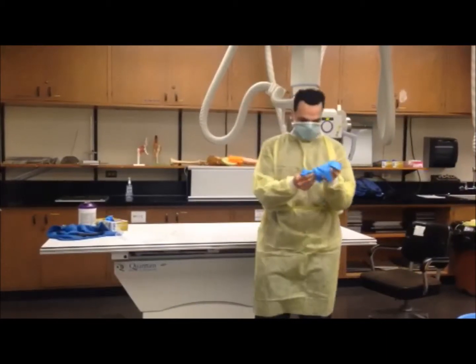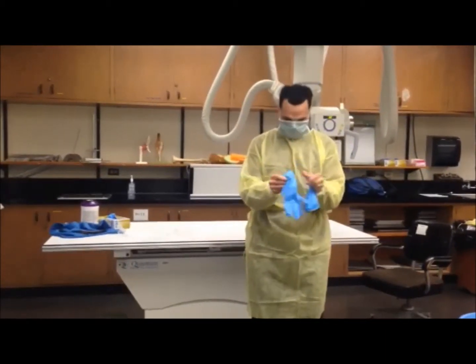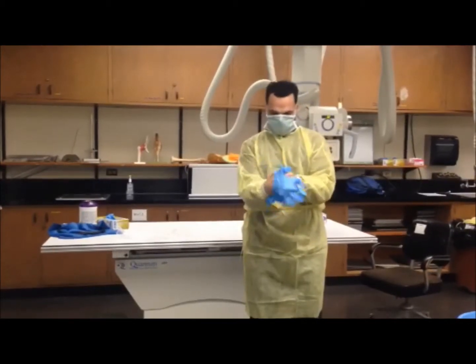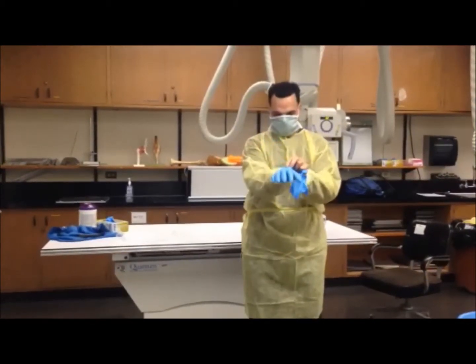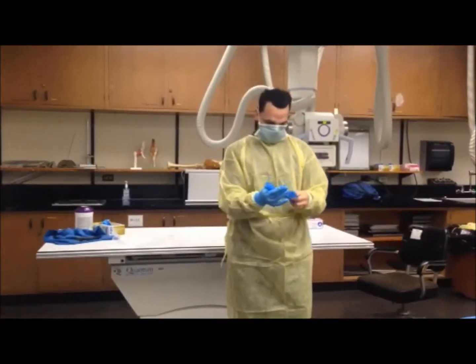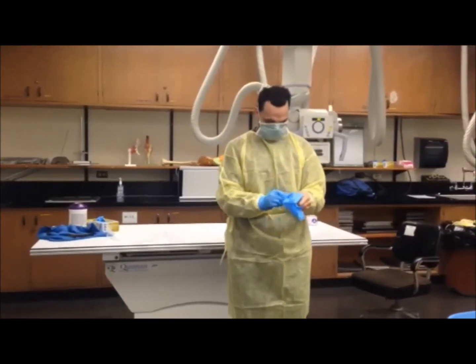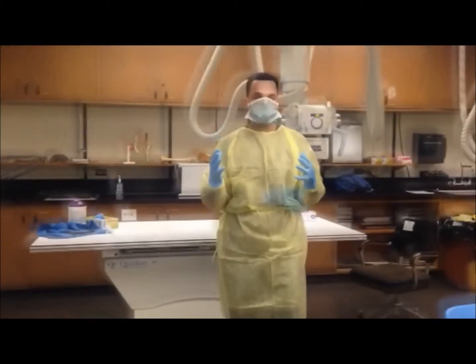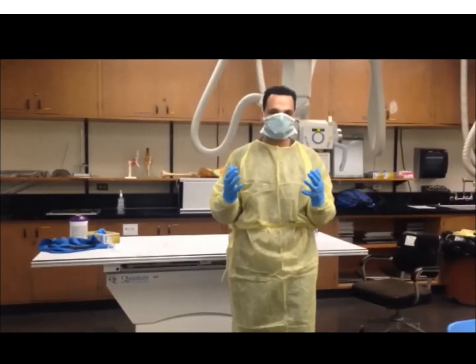Last but not least, when you're putting on the gloves, make sure that they cover the cuffs of the gown. This is what I ensured. At the end of the gown, the cuffs are white, so it's easy to see. You put the blue gloves right over it. From this point, you are ready to do an examination on your patient.